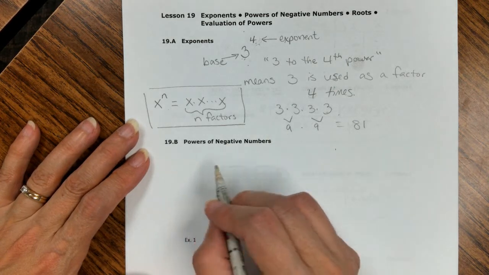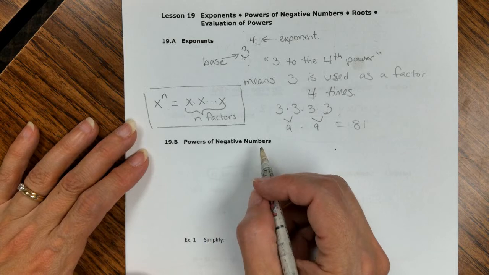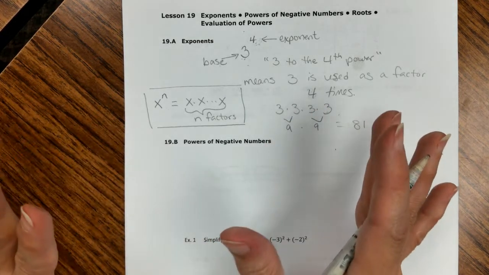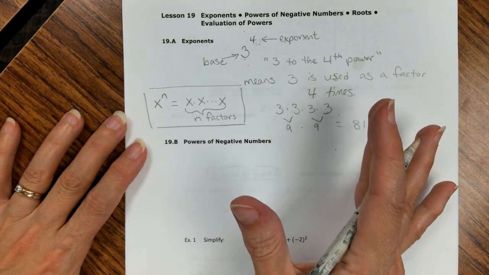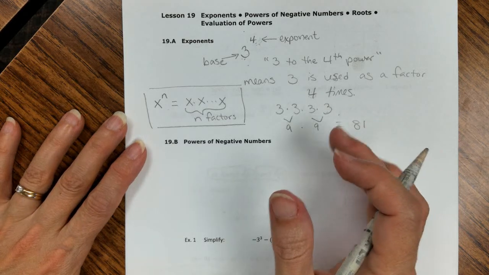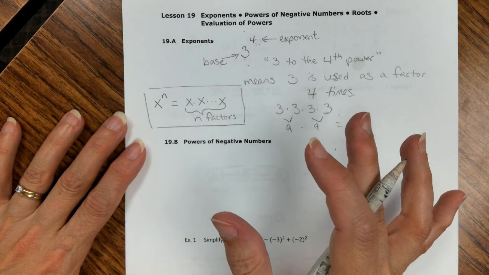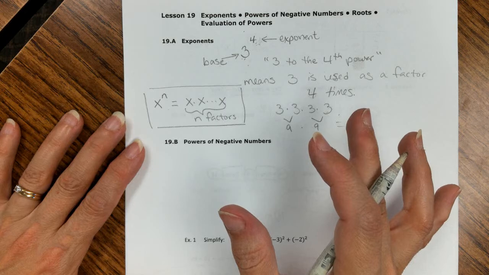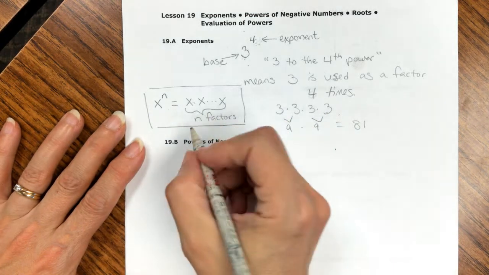Part B, powers of negative numbers. These things are why in those evaluating problems I try to insist that you use parentheses. Let's review a few simple things first.